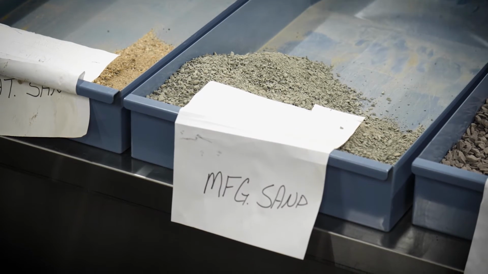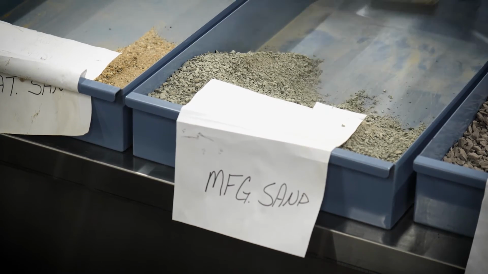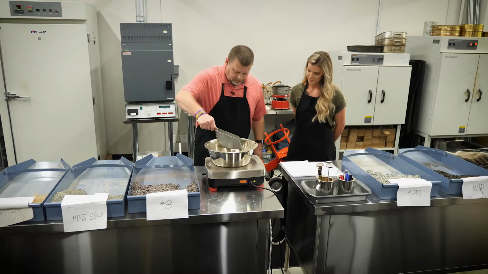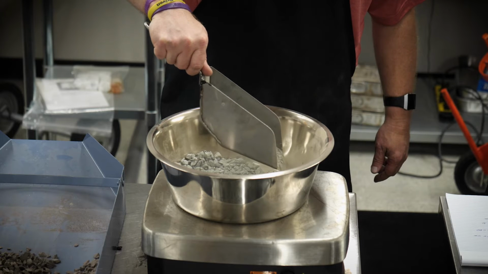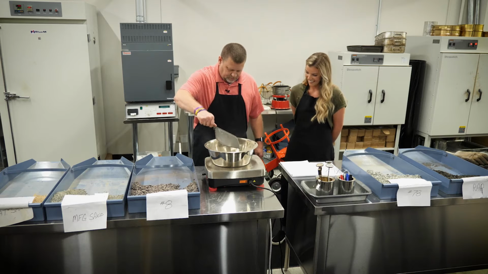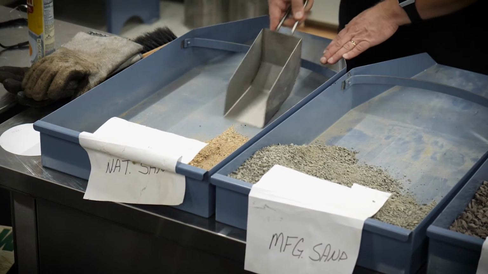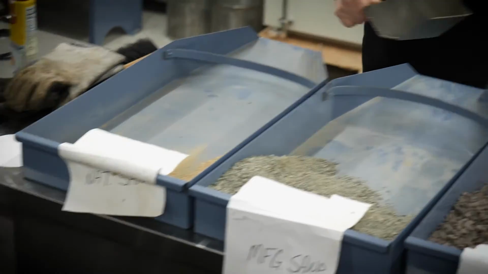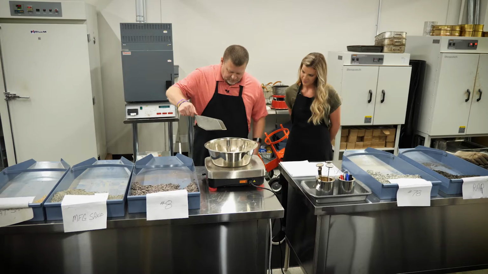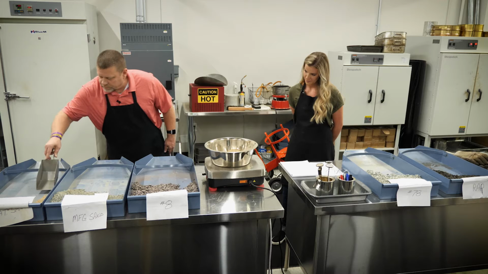Next is my manufactured sand. Then we'll be adding natural sand. A little bit more.